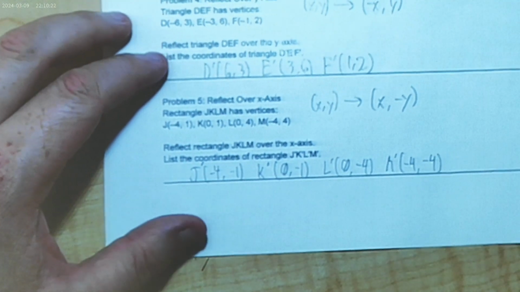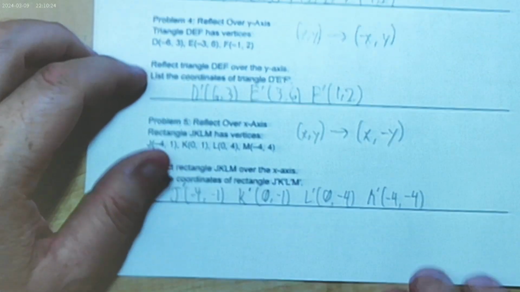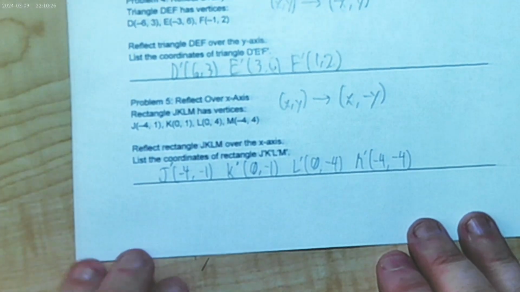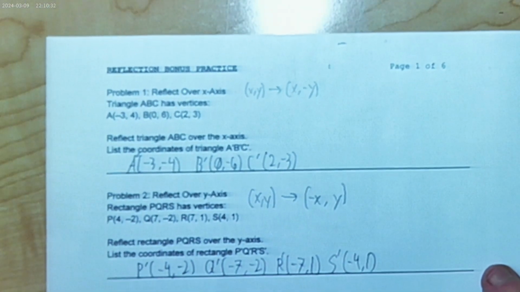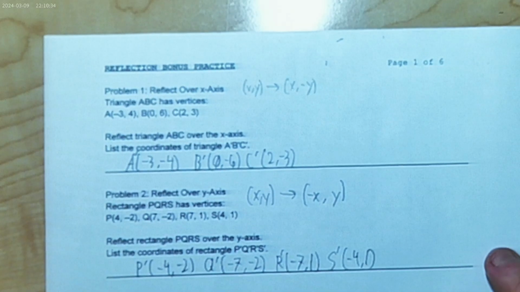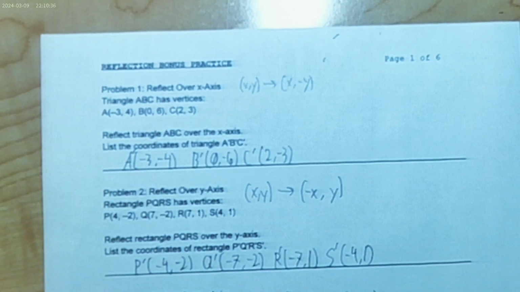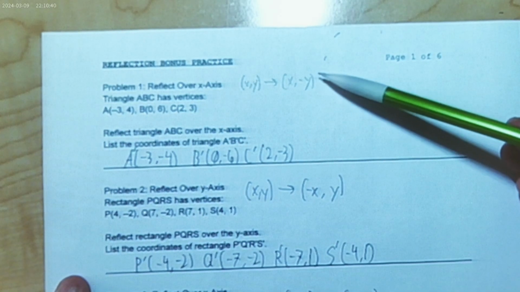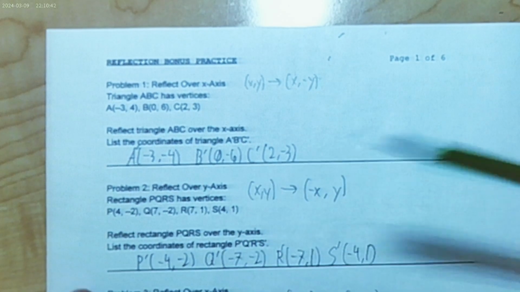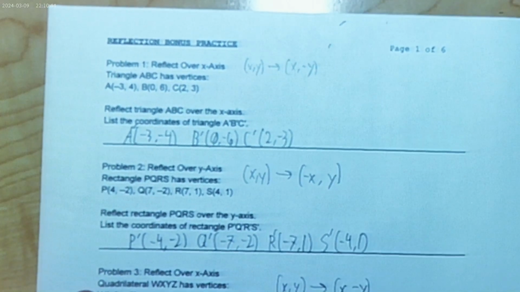So there we go. That's the last of them. So yeah, that is the reflection bonus practice. It's the first 5 of the reflection bonus practice. And again, between the worksheet and this worksheet, hopefully these rules are sticking in your mind, because if you remember these rules, then reflection has absolutely no power over you. You shouldn't be nervous about reflection at all. Well, I guess you could always be nervous about it, but it won't hold you down.